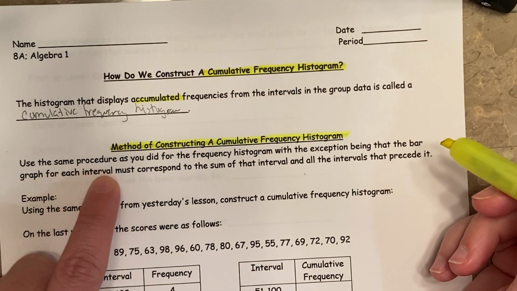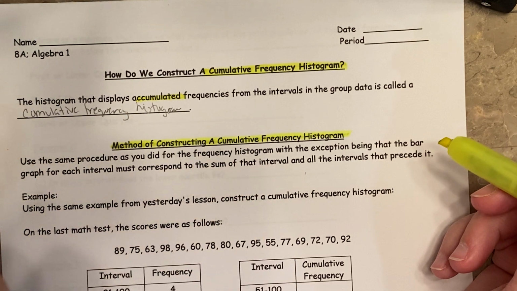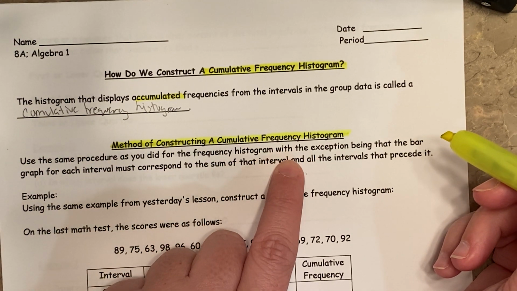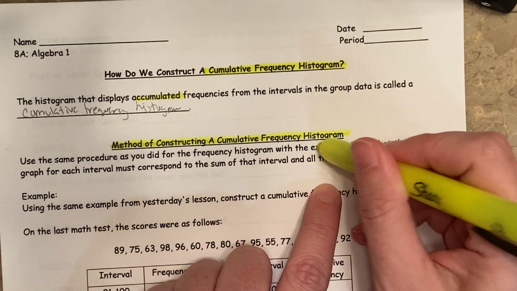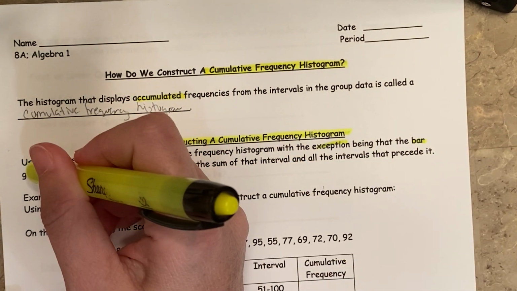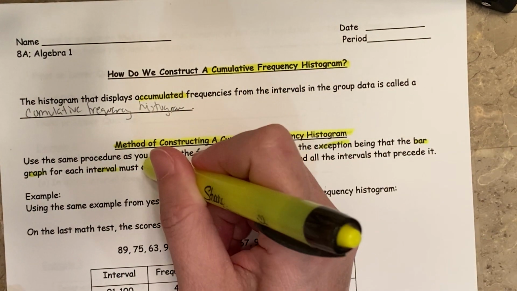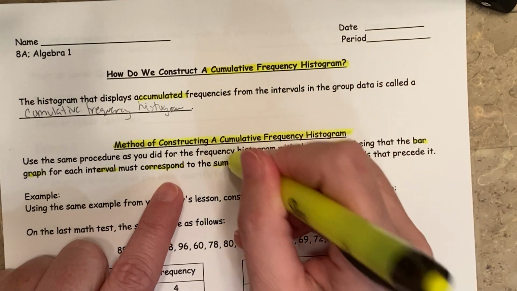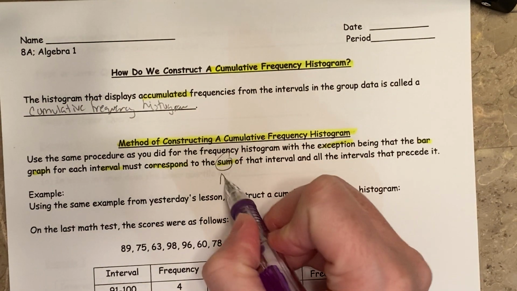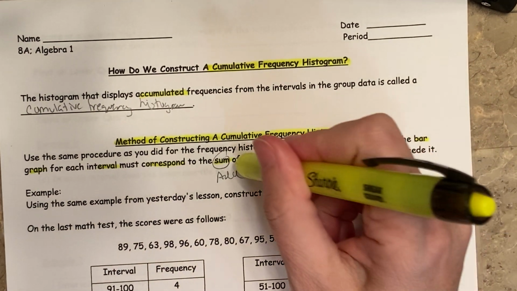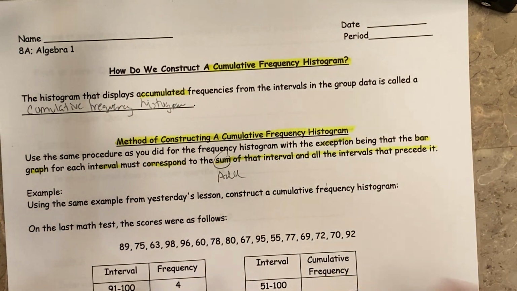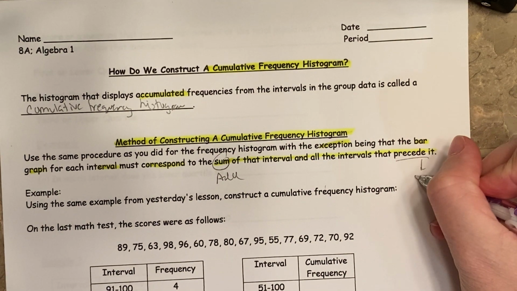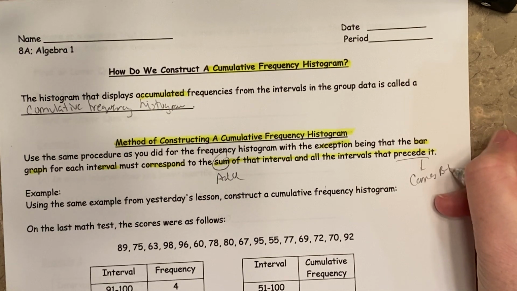Use the same procedure as you did for the frequency histogram in the previous Edpuzzle or video, with the exception being that the bar graph for each interval must correspond to the sum, remember sum means to add, of that interval and all the intervals that precede it. Precede it means comes before it.